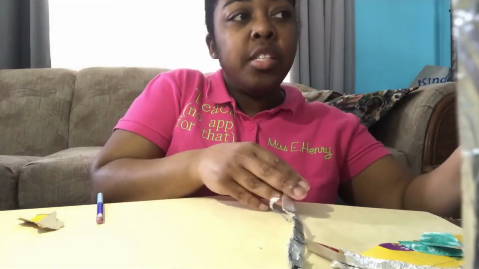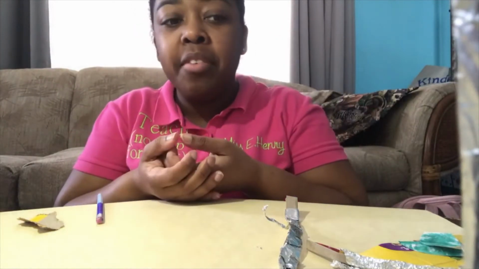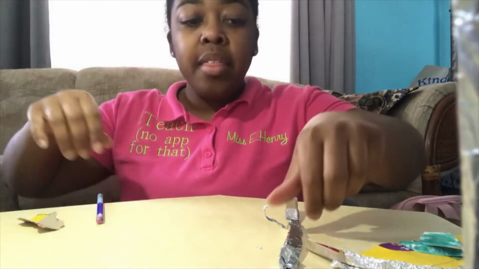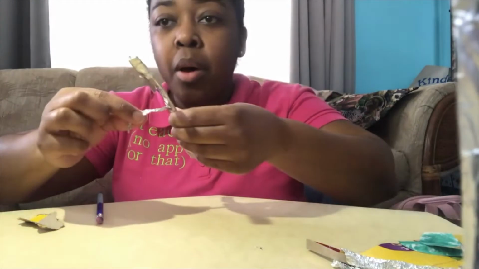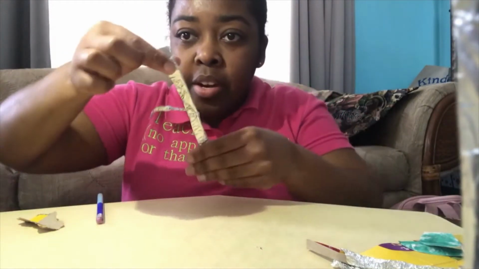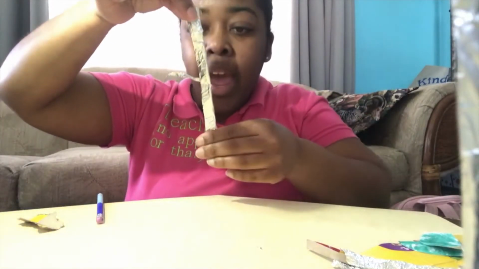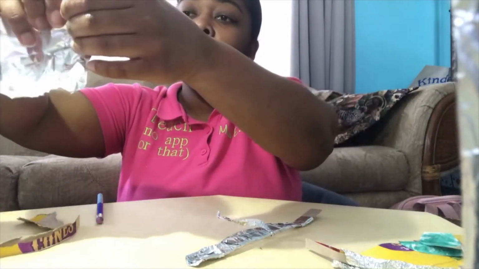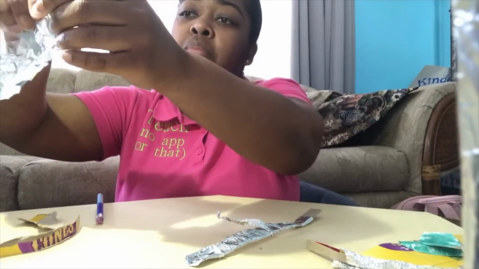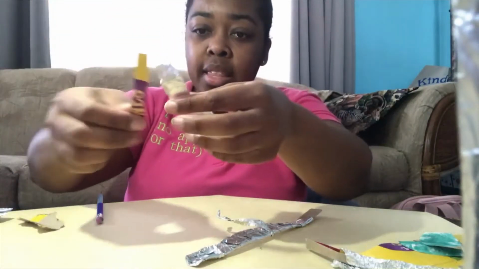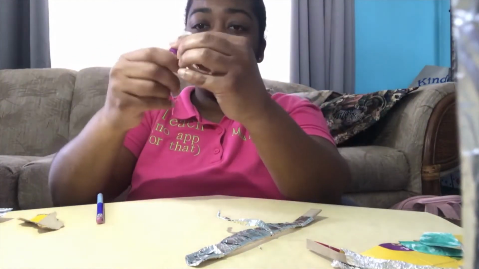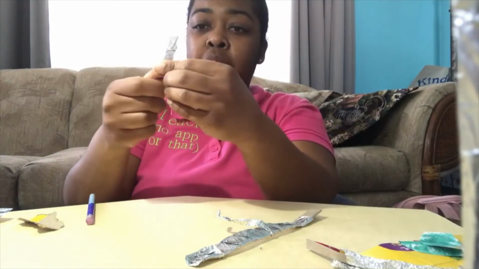Now, once you have at least 5 to 7 pieces of cardboard wrapped, then you can start to add smaller branches onto it. So here's one that's completely wrapped, and then I started to add another branch. All I did was I took my foil, and I can take this and wrap this around here, just like I did before. Wrap it all the way around.